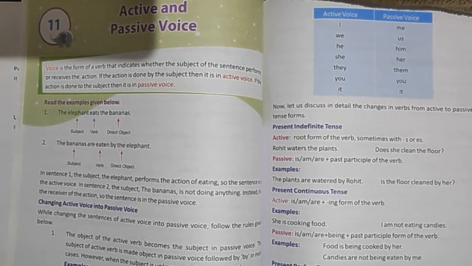If the action is done by the subject, then it is known as active voice. Means when I am beating, it is active voice. And if the action is done to the subject, then it is in passive voice. And if I am getting beaten, then it's the passive voice.